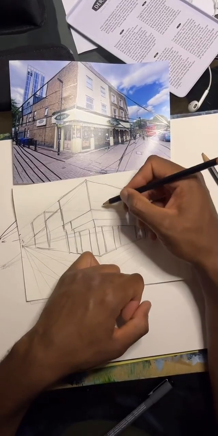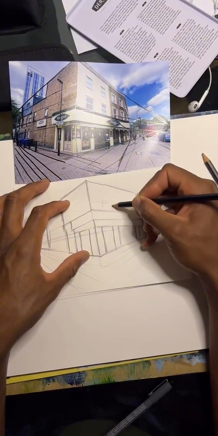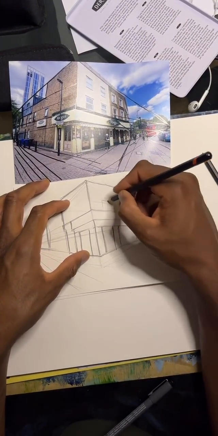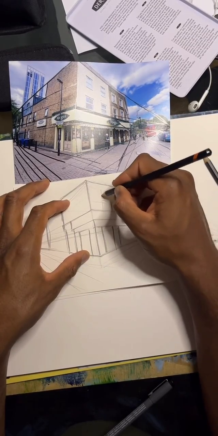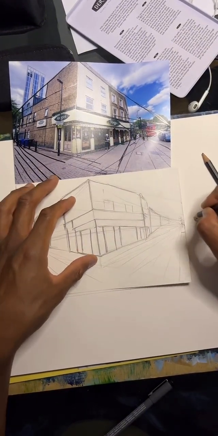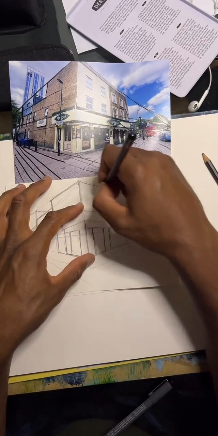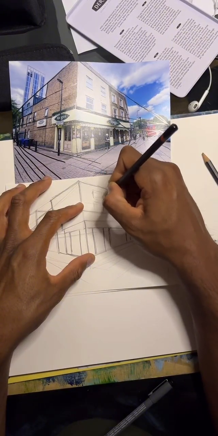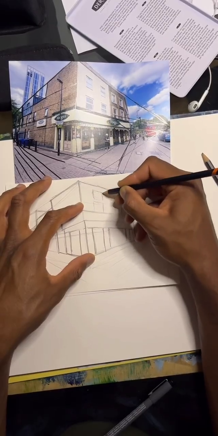Okay, so let's get back to the main subject. Now we can start adding in some windows. Right, adding these windows, vertical lines for the windows. There we go. Right, now, if you're drawing this at home, you don't have to copy mine exactly. You can do your own version.